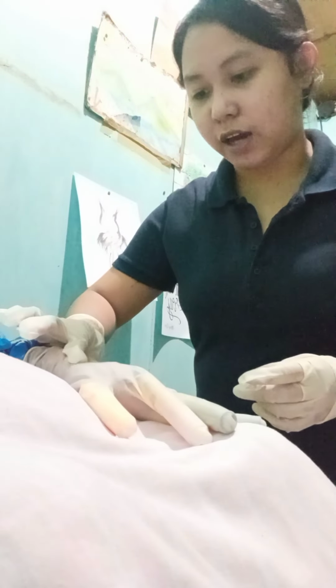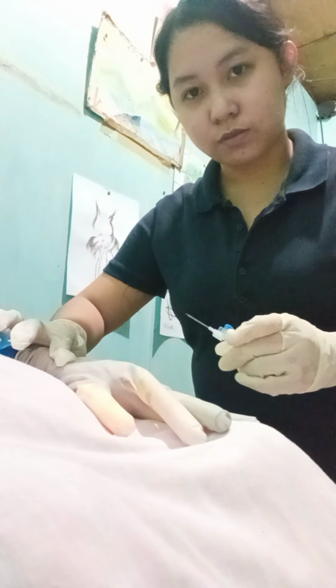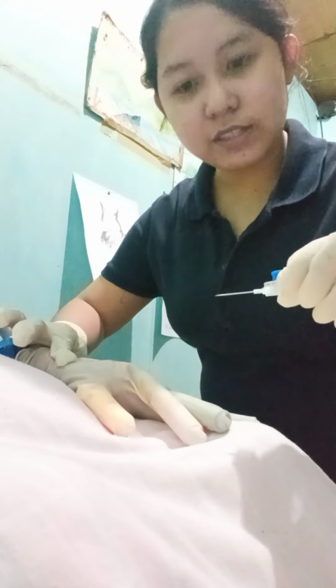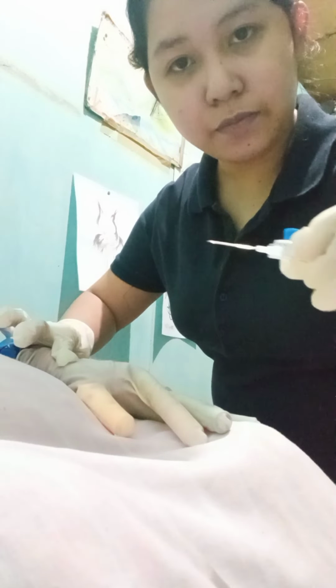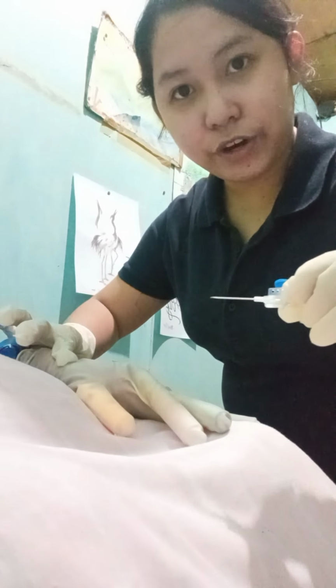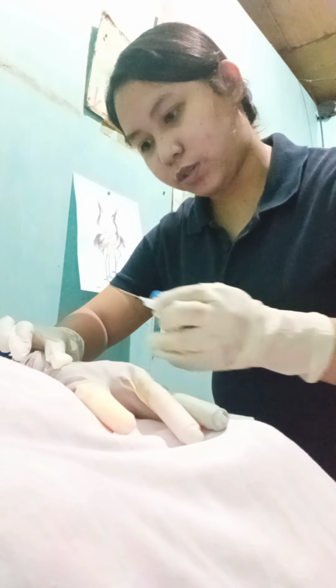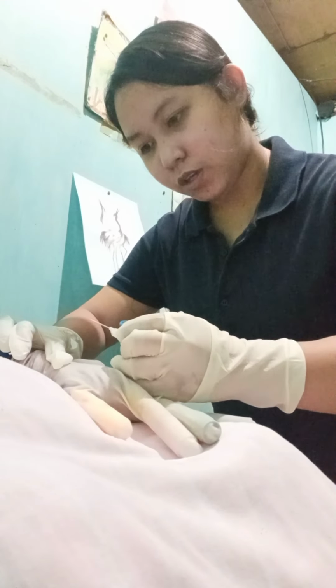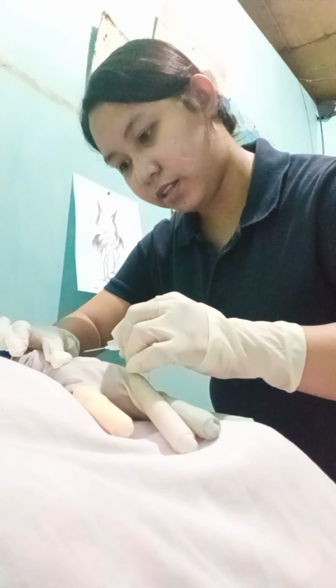Hold skin taut. When you're inserting a needle, make sure that the bevel is up to avoid injuries to the vein. Stretch the skin. Position your needle at a 15 to 30 degree angle.